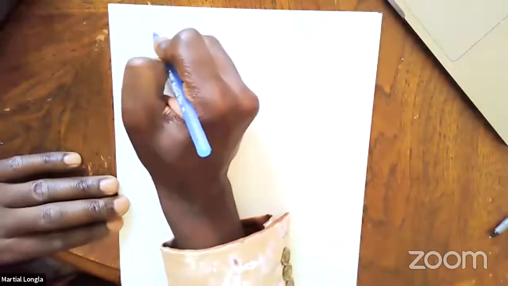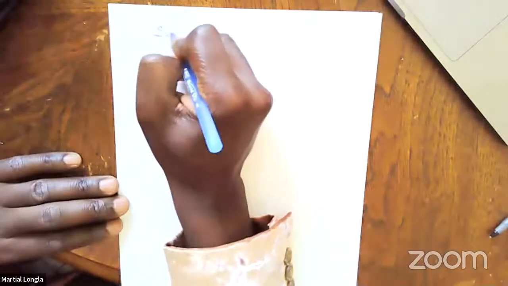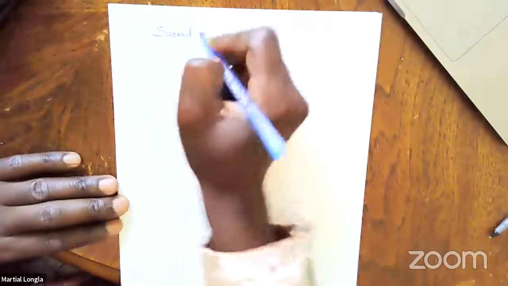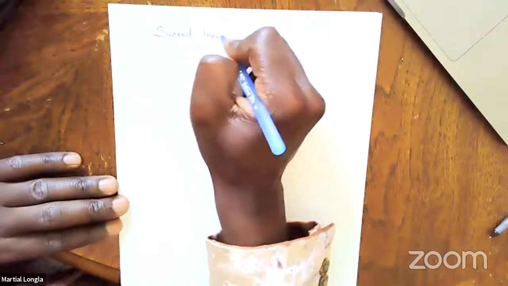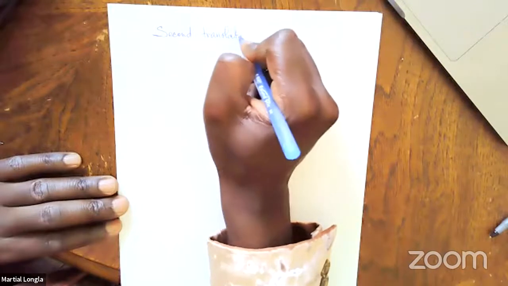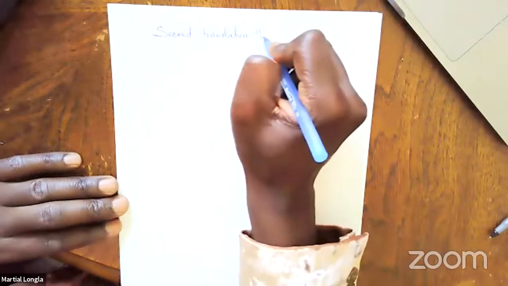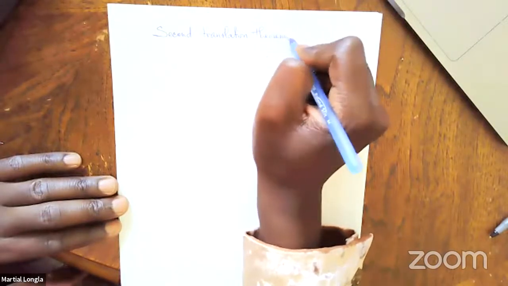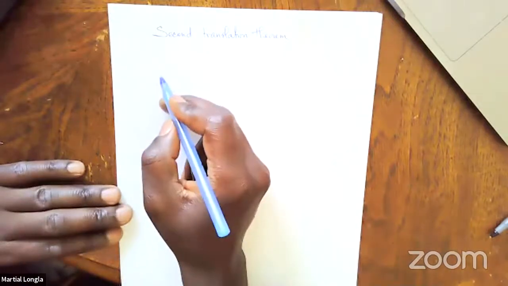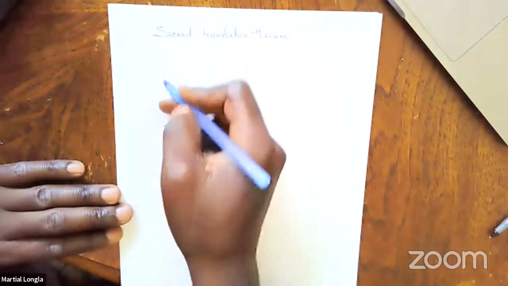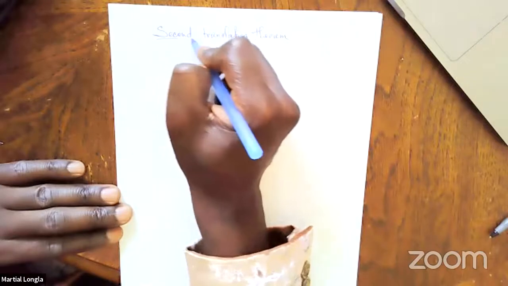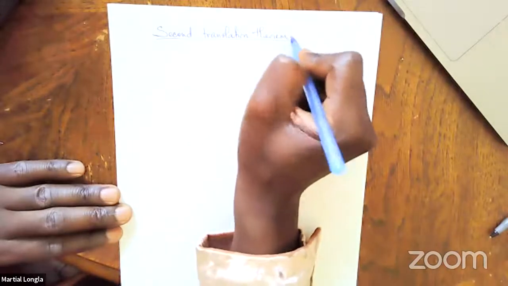Now let's see what the second translation theorem is about. The second translation theorem is about step functions.